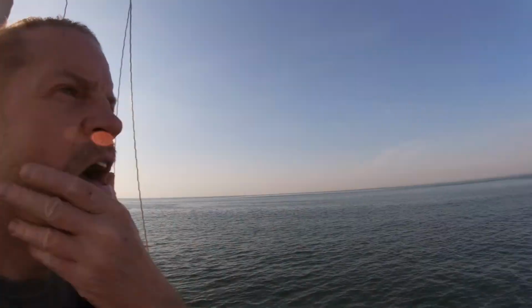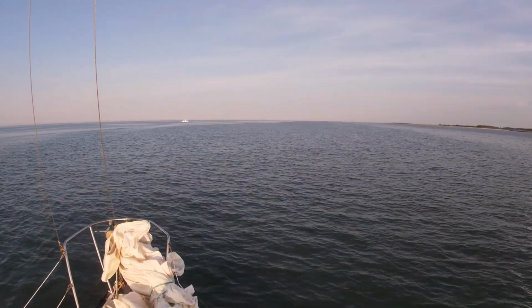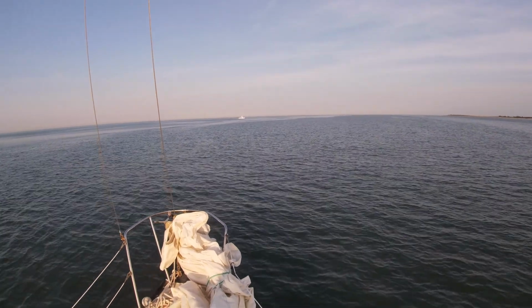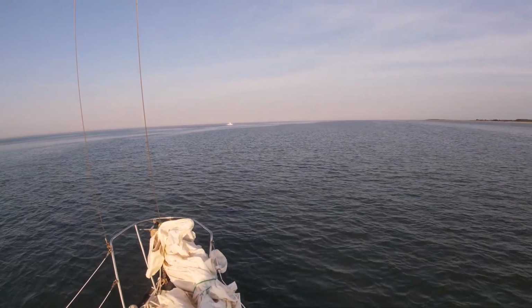I came forward here to look at some dolphins. Hopefully we'll come upon them here. They're just ahead to the right is where I saw them.